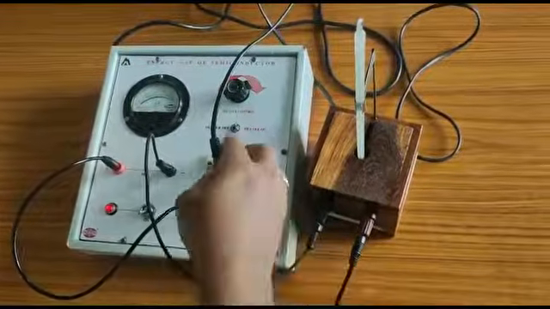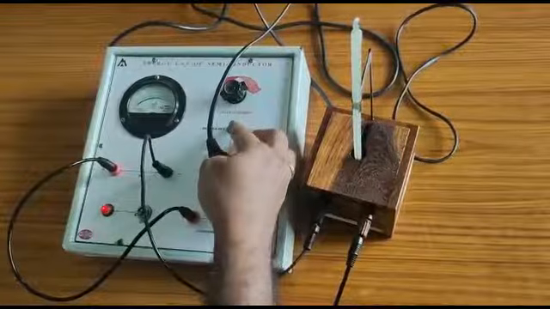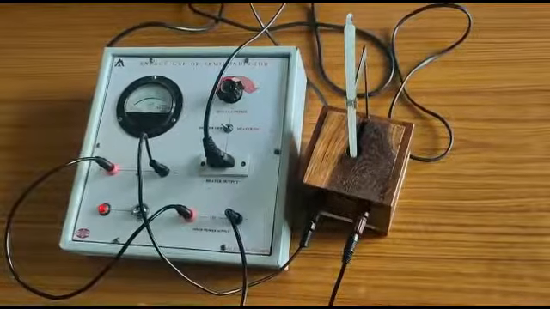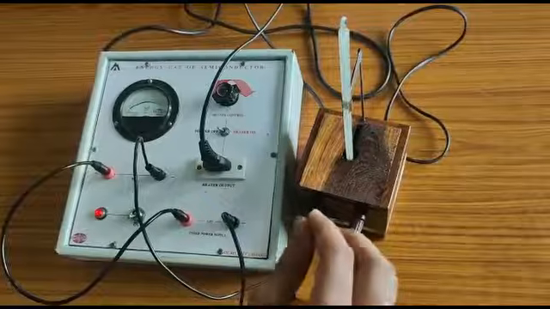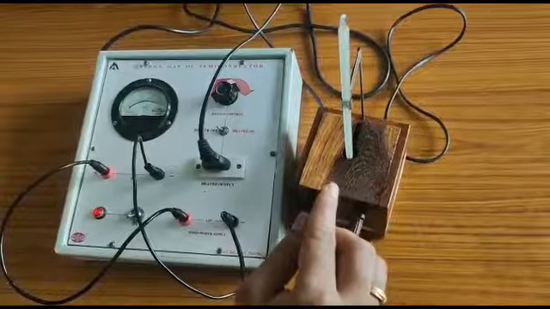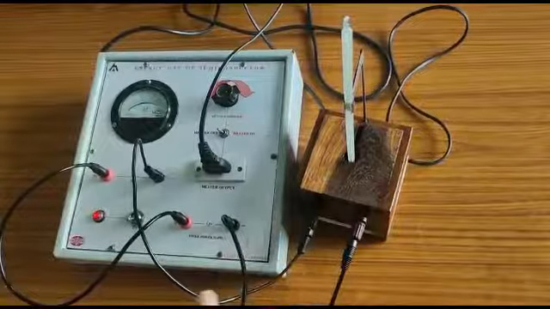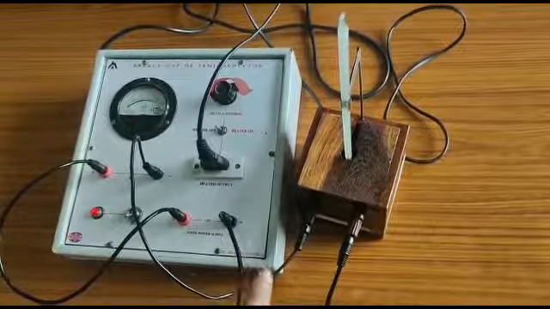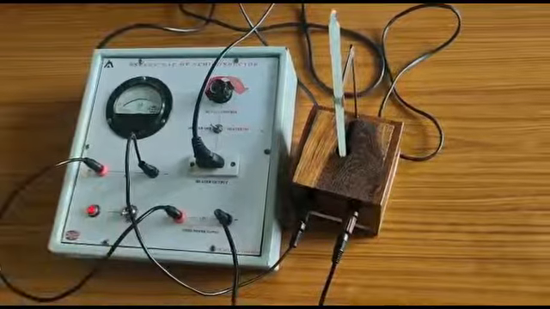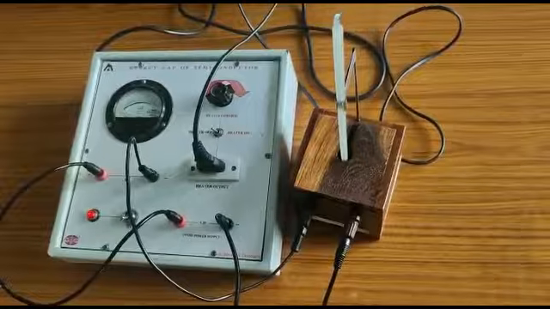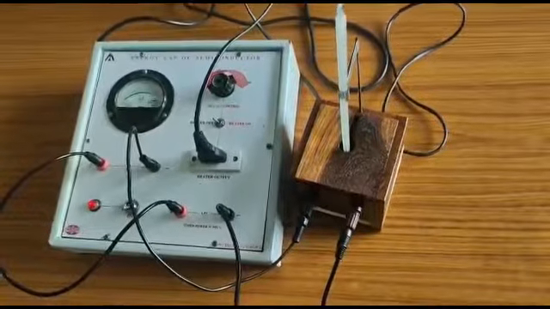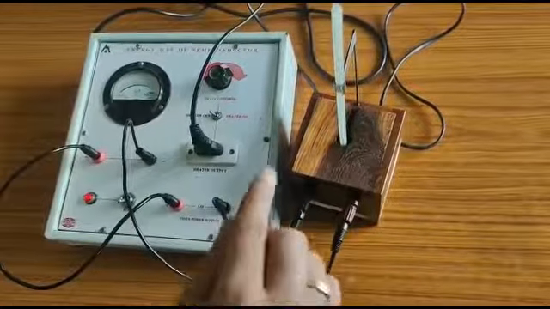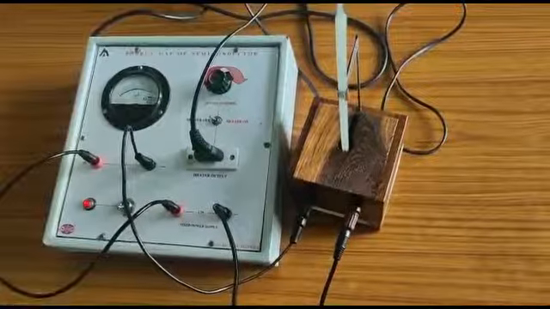Now we switch off the heater connection. The temperature rises again, and after some time it starts decreasing, and the current also decreases. At this situation we note down the readings in the observation table: decreasing temperature and decreasing current.